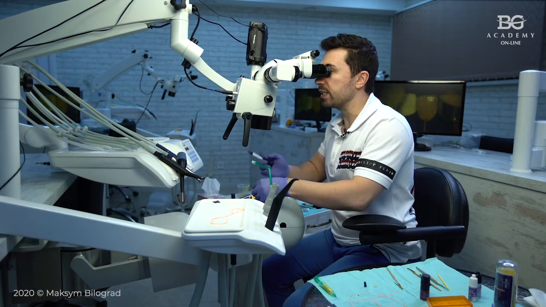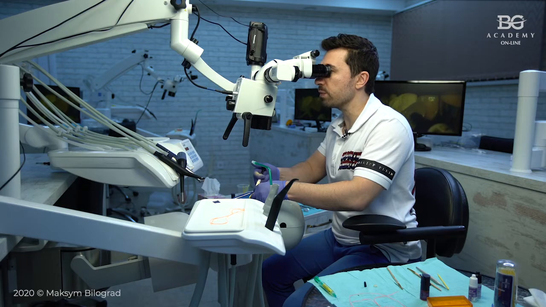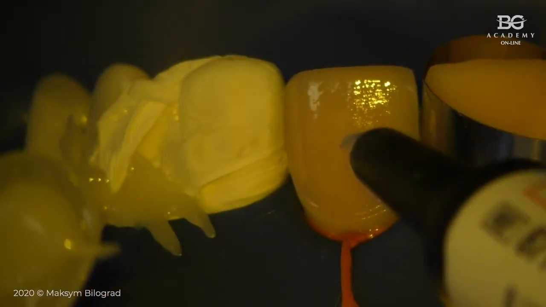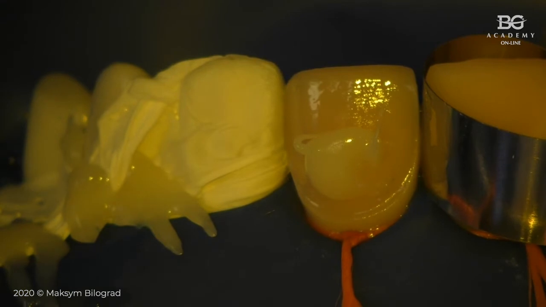And now I will apply some resin cement. What type of resin cement to use we will discuss a little bit later. Just let me show you some clinical steps. We apply some cement on the veneer. We apply some cement on the tooth.